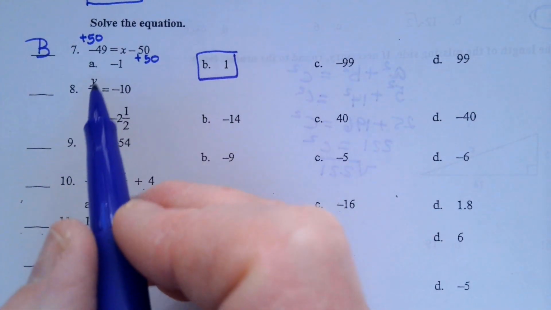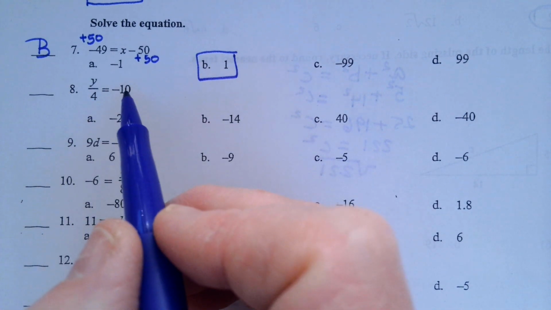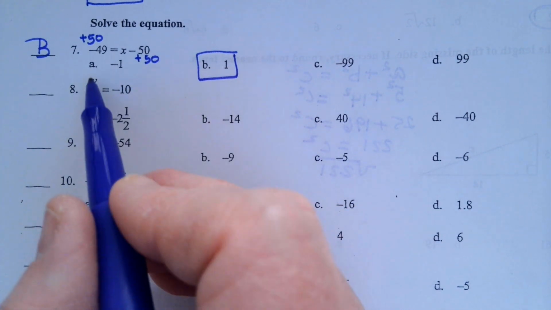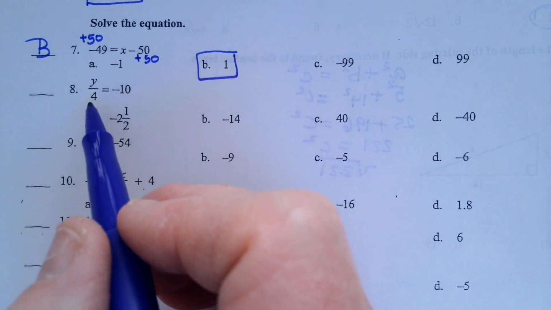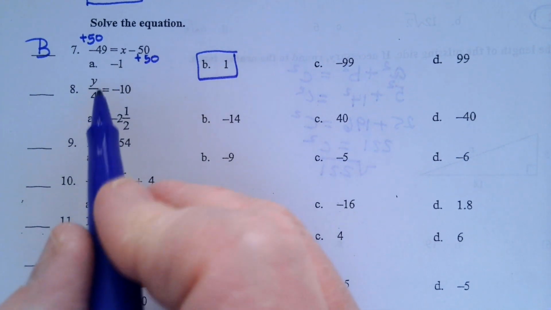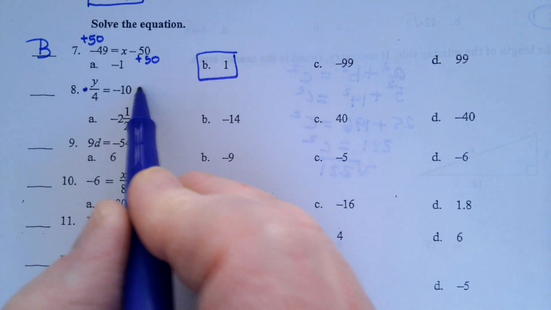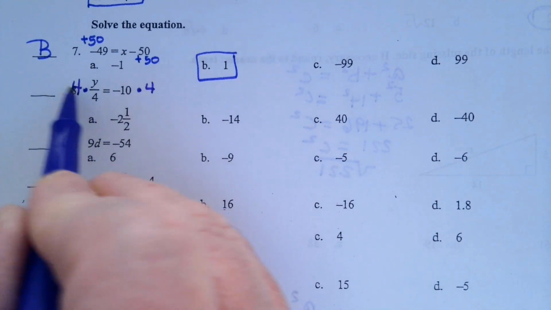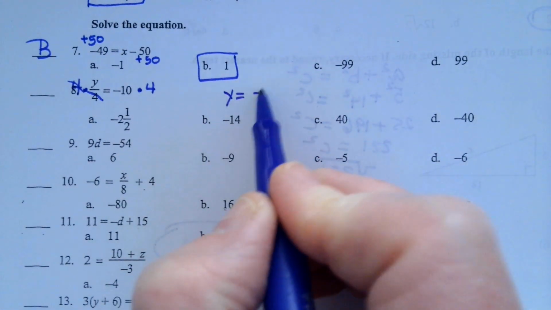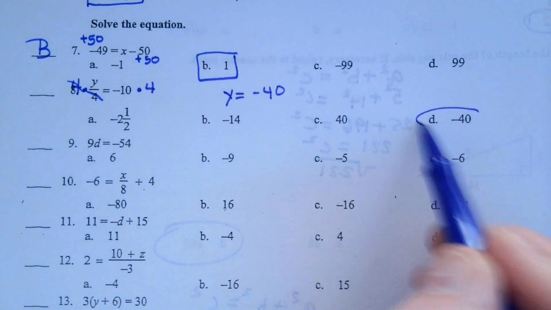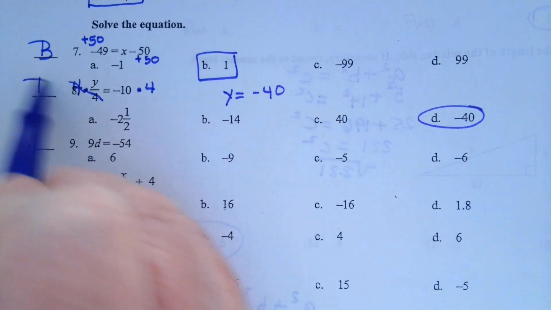Question 8, y divided by 4 equals negative 10. If you want to undo division, what's the process that undoes division? What's the opposite of dividing? Multiplication. So we're going to multiply both sides by 4. So we're going to get y equals negative 40. And that answer choice is D.